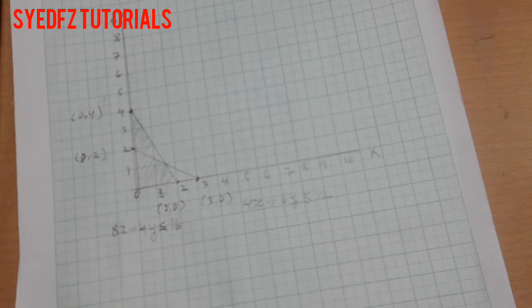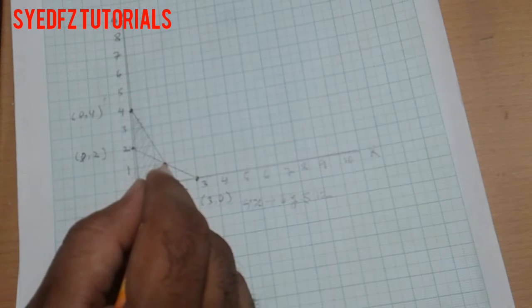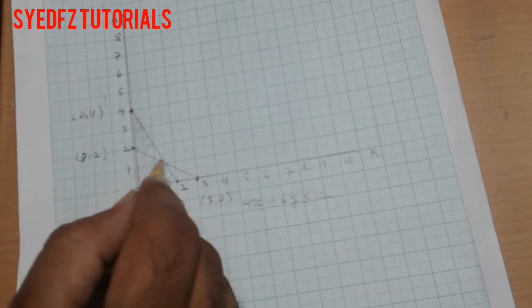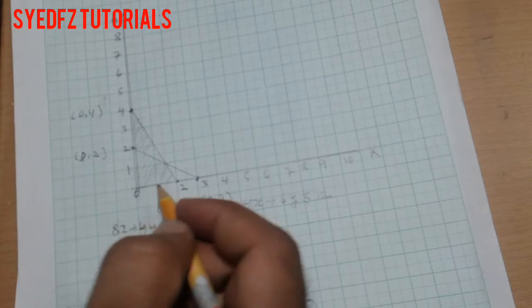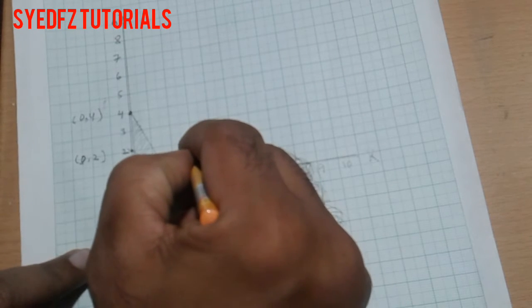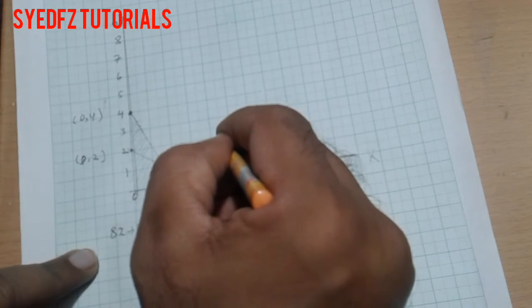It is intersecting at x is 1.5 and y is 1. So where it is intersecting, x is 1.5 comma y is 1.